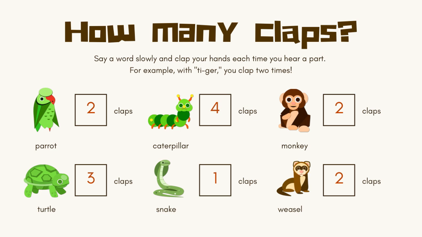The instructions tell us to say a word slowly and clap each time we hear a part of the word. For example, if we say teacher, we would clap twice, once for "tea" and once for "cher." This activity helps us understand syllables and how words are broken down into smaller parts, which is a key concept in phonics and language learning.